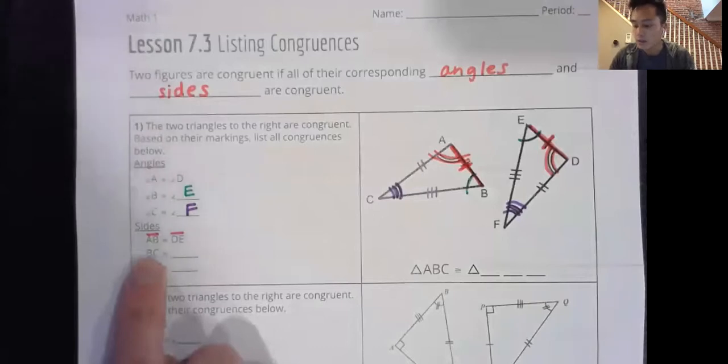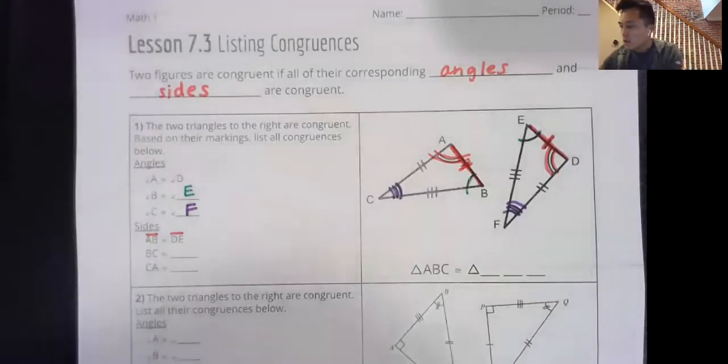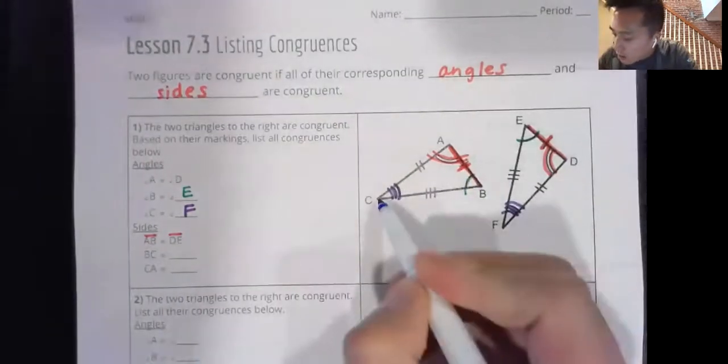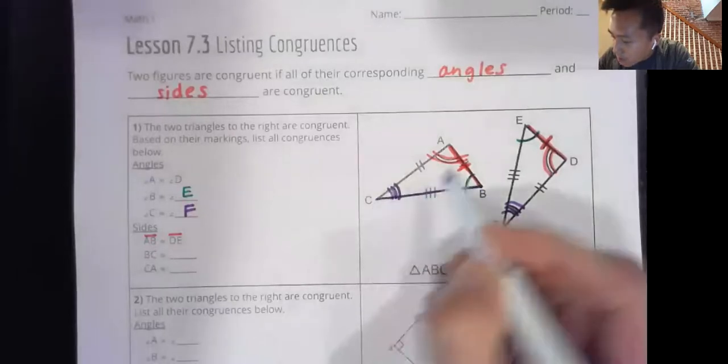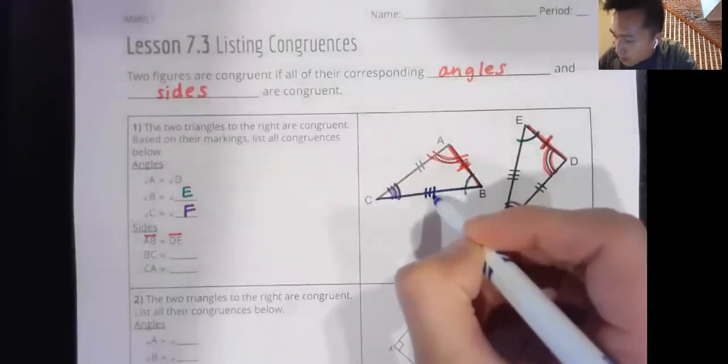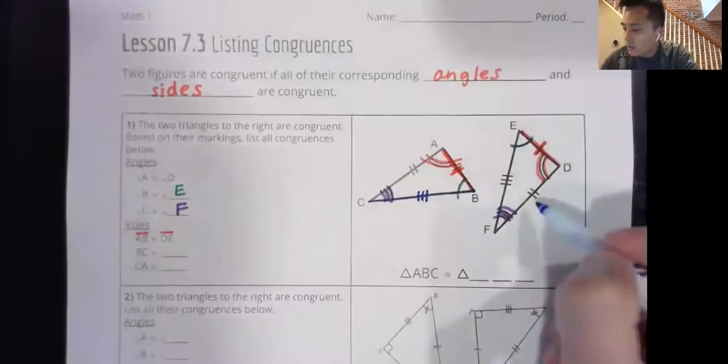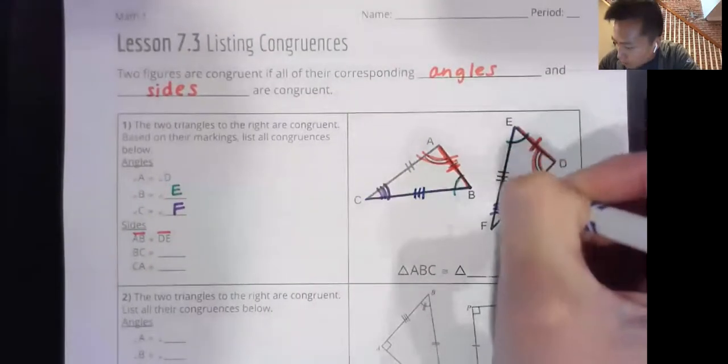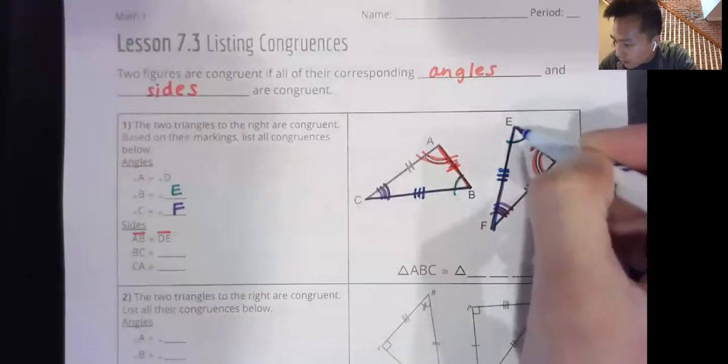Okay, now let's look at side BC. BC, okay, that's going between these two endpoints, and I can see that it has three marks through it like that. So then I look for the side with three marks through it on the other triangle. Okay, so that's side EF.